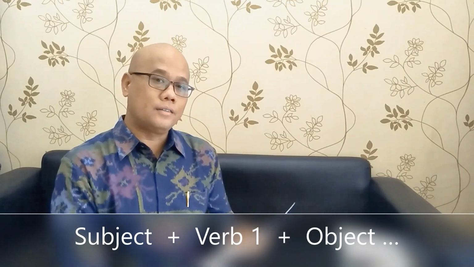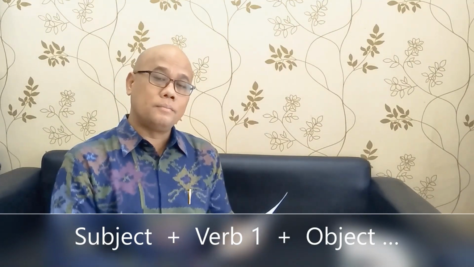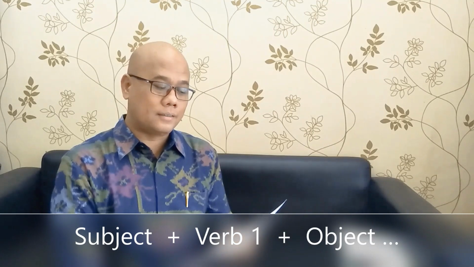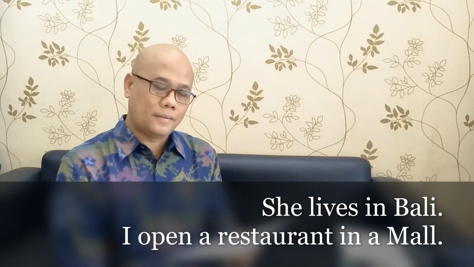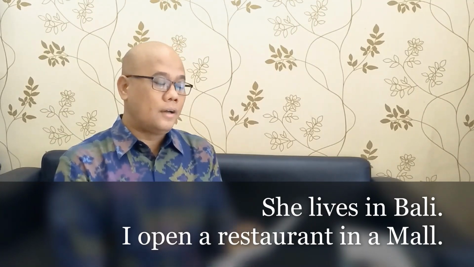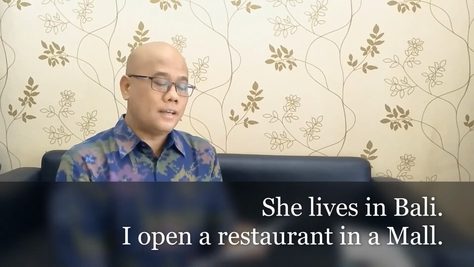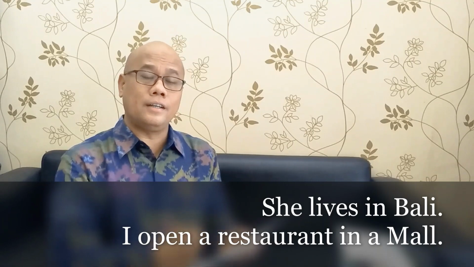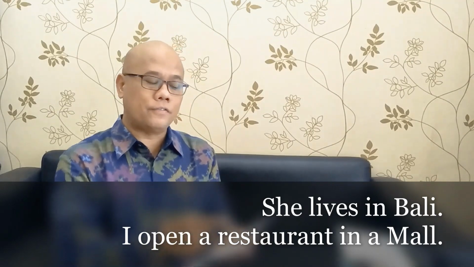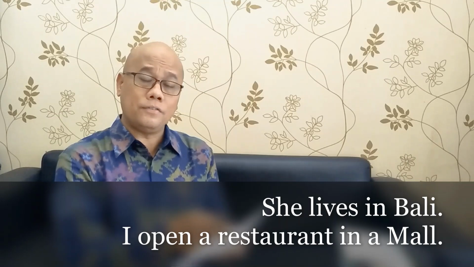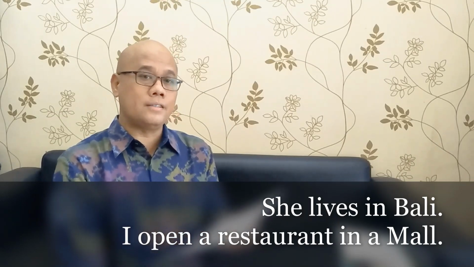For positive simple present tense, the pattern is subject plus verb 1 plus object plus the rest of the sentence, a complement. For example, she lives in Bali. I open a restaurant in a mall. The first sentence, she lives in Bali. Lives here is verb 1. And we have added s after the verb live, because the subject is she.